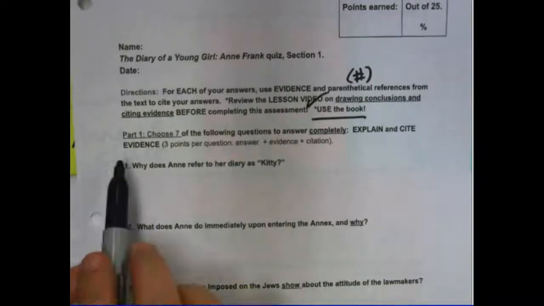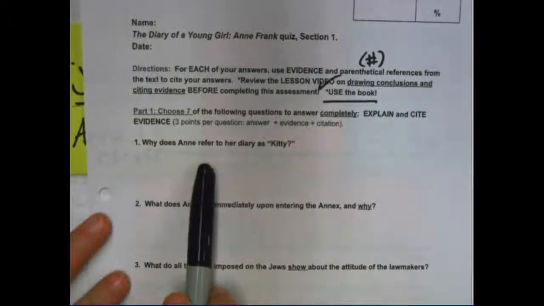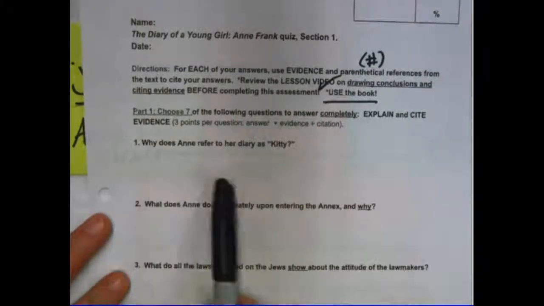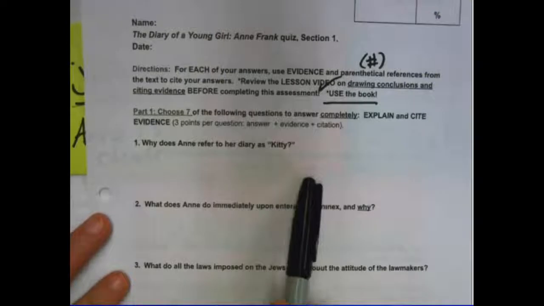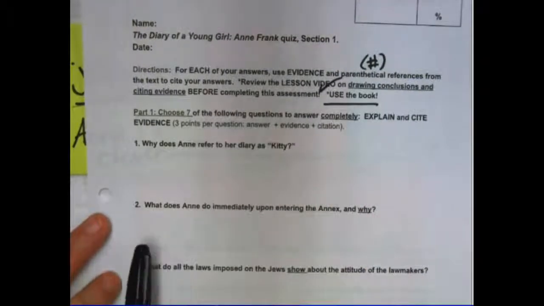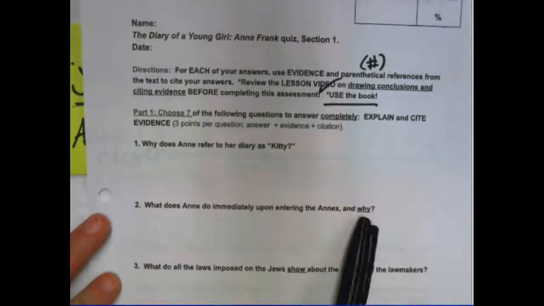So on part 1 of this, you can choose 7 of the 8 questions, whichever ones work for you. And you're going to come up with your own judgment, prove it by showing actual evidence from the book, and then whatever evidence you use, cite it. Page numbers. What does Anne do immediately upon entering the annex, and why?